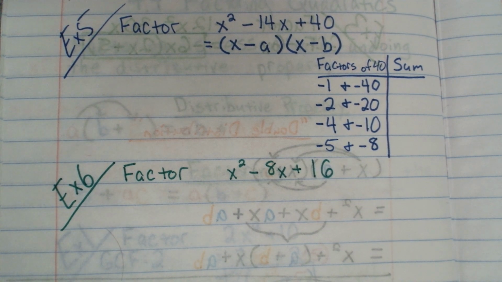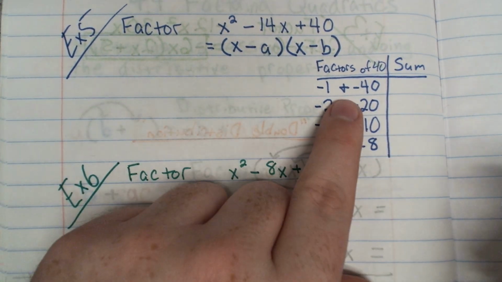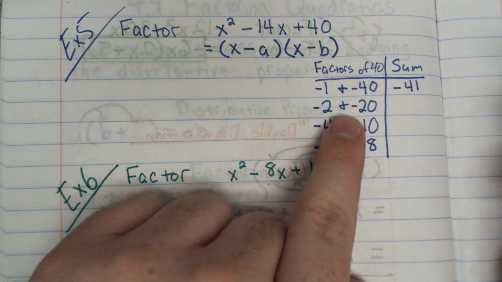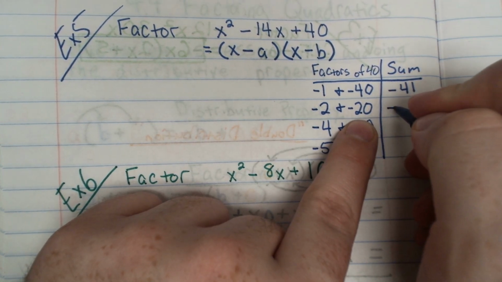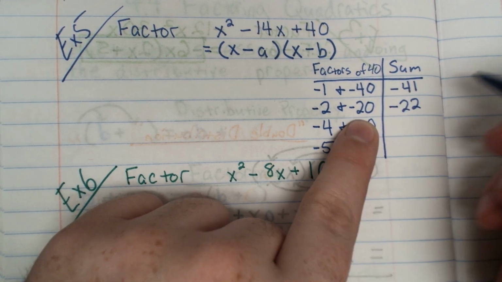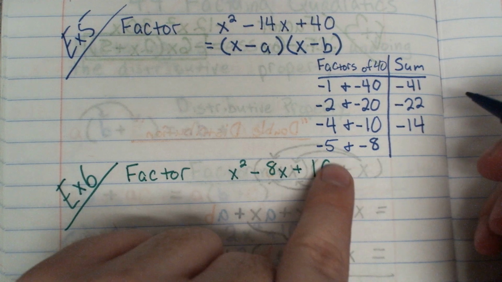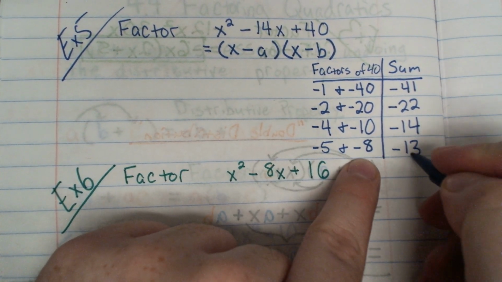And now we need to look for the sum because we want a sum of -14. So if our pair was -1 and -40, those add to be -41. -2 and -20 add to be -22. -4 and -10 add to be -14. And -5 and -8 add to be -13.